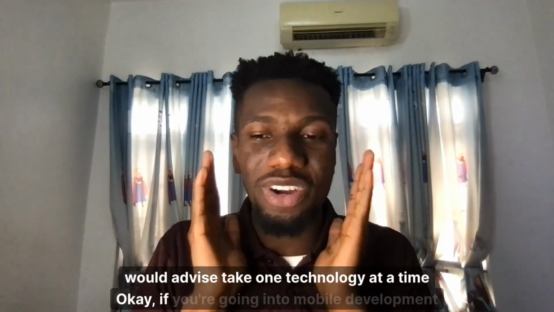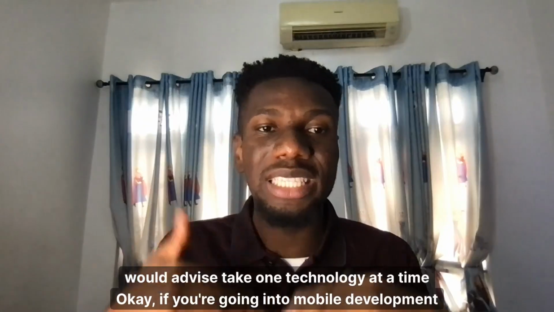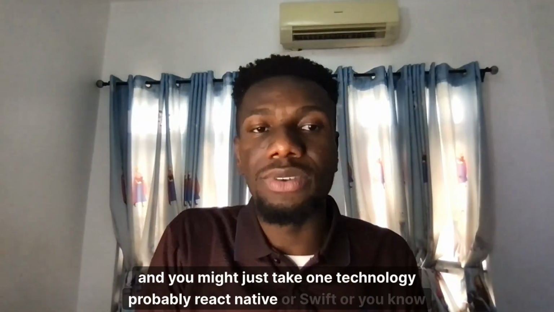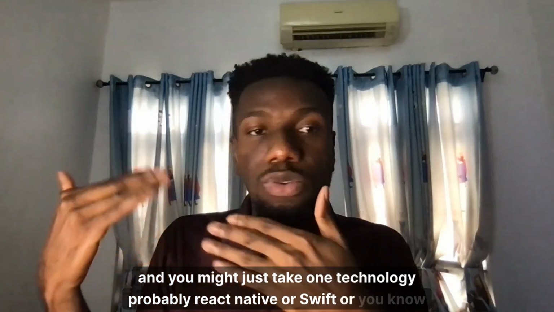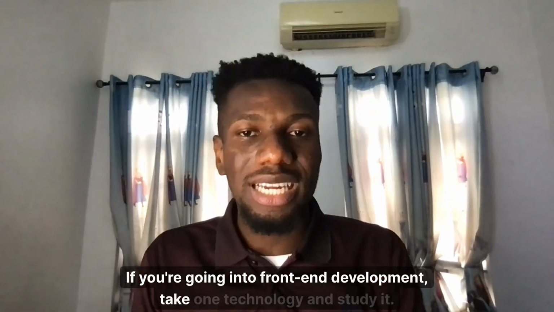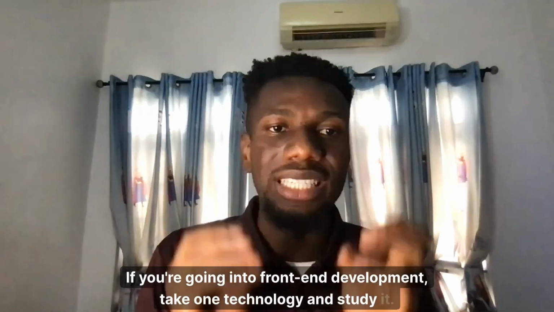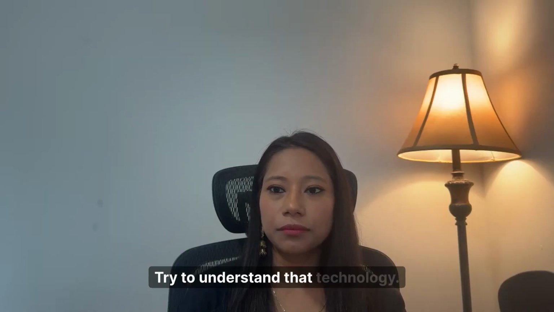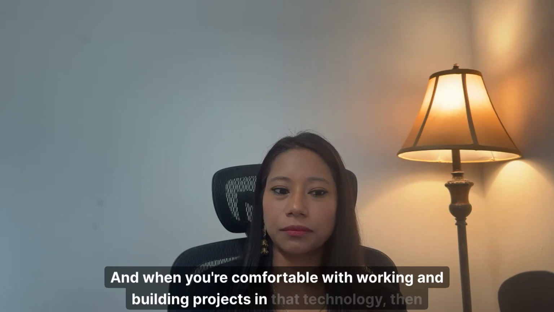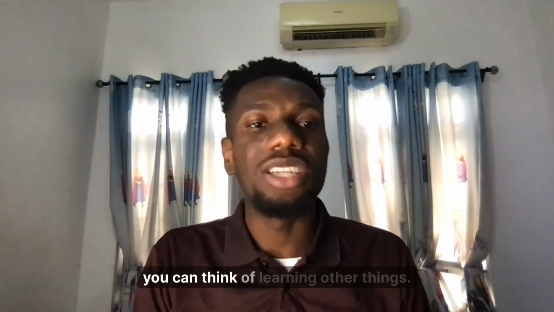If you're going into mobile development, you might just take one technology, probably React Native or Swift or Flutter. If you're going into front end development, take one technology and study it. Try to understand that technology. And when you're comfortable with working and building projects in that technology, then you can think of learning other things.